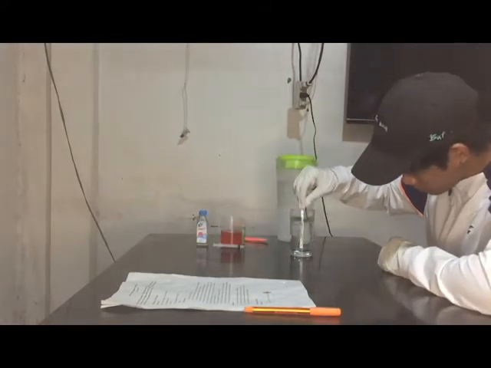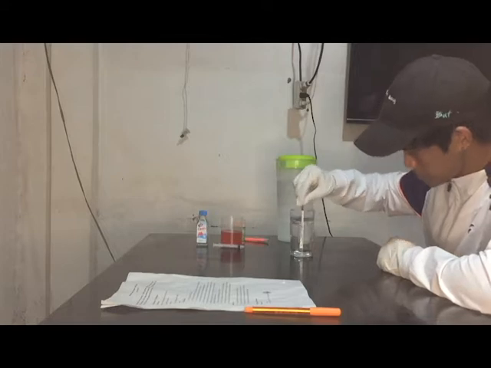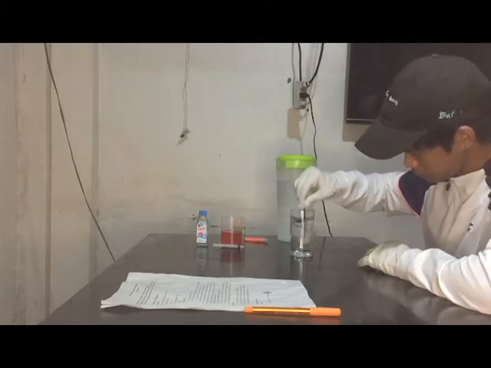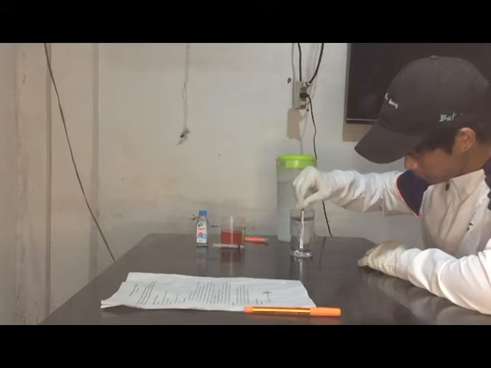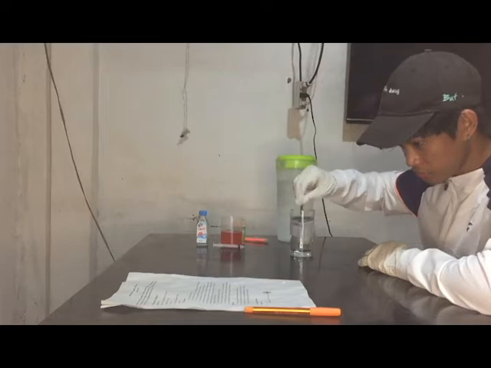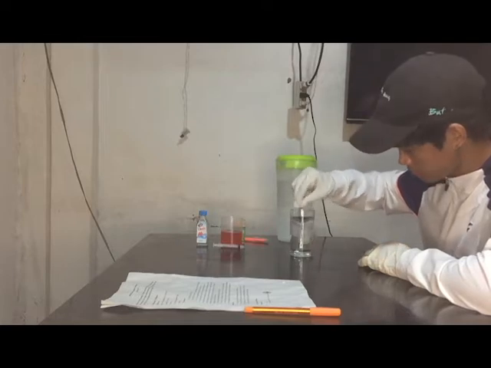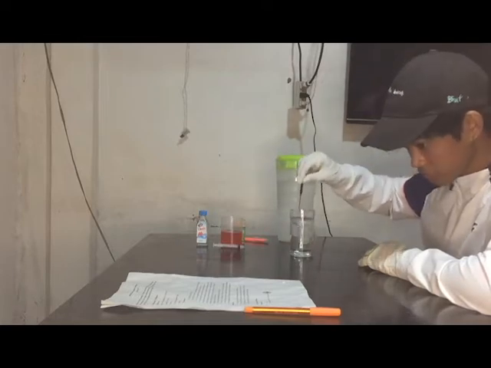Third, using a stirrer, slowly stir the water and oil mixture. There are small circles forming and rotating in accordance with the flow of the swirl. Fourth step, allow the mixture to stand for about a minute after mixing.